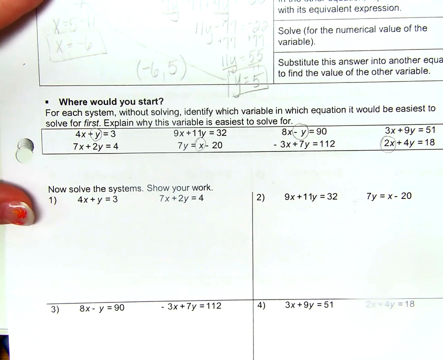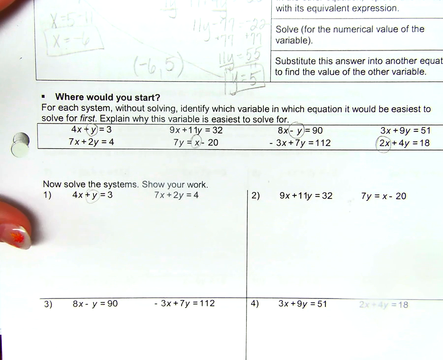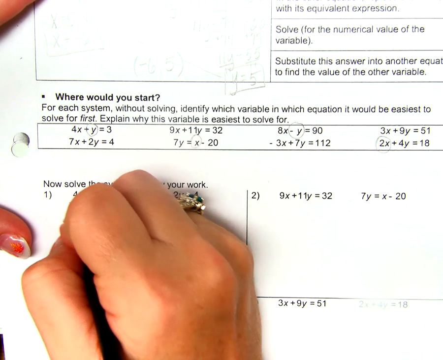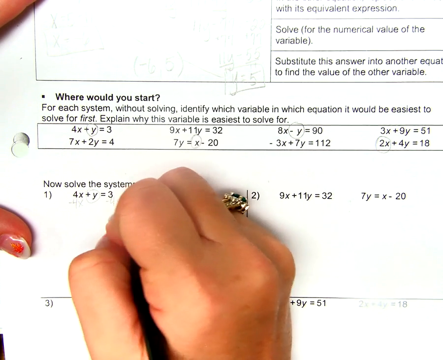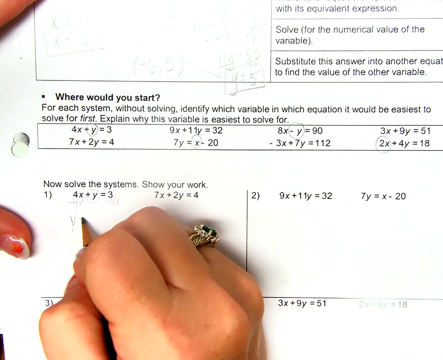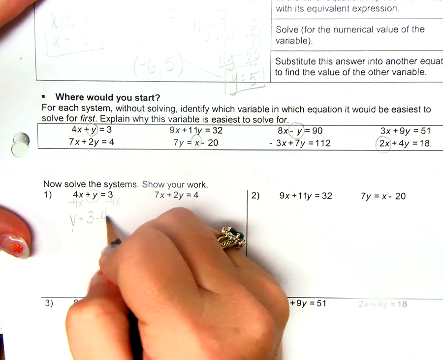Which variable are we going to solve for? The first y. Okay, so what do I do to solve for y? What do you mean move x? Subtract 4x from both sides. Y equals 3 minus 4x.